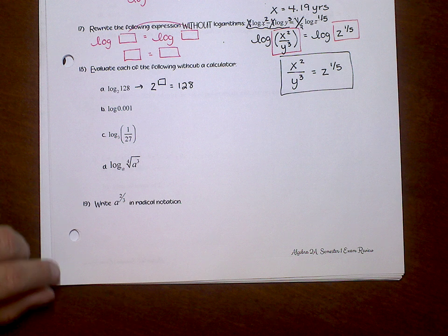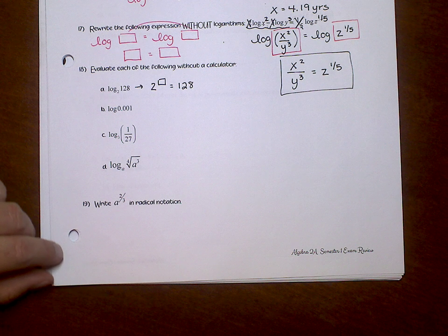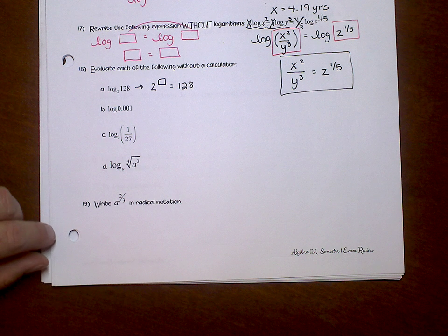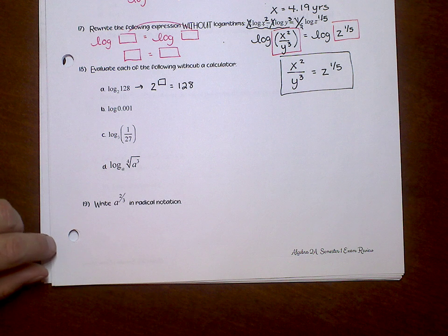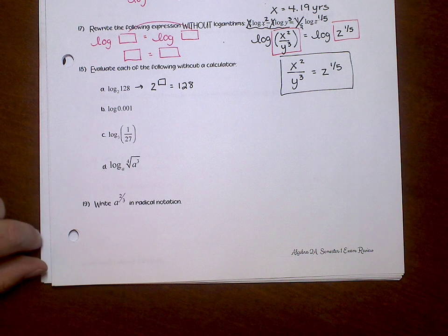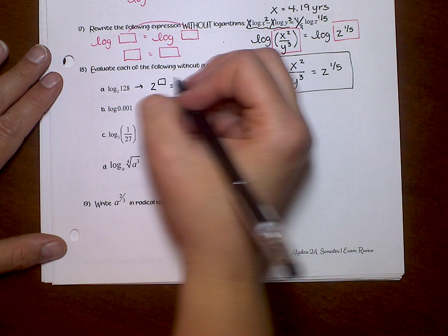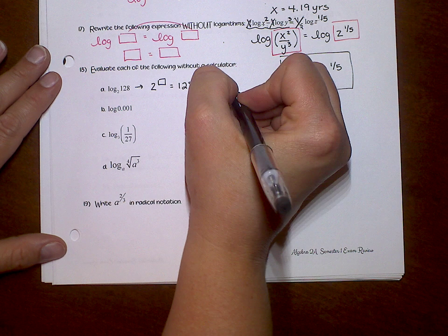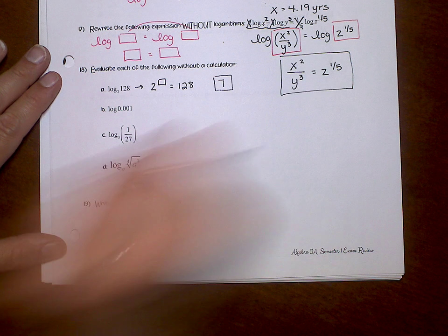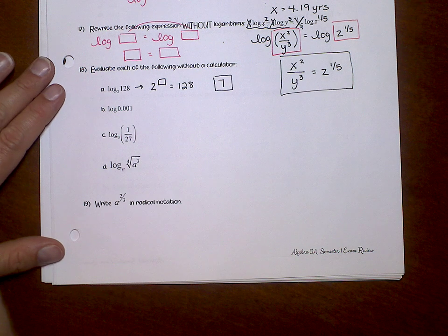But let's see, 2 to the 5th power is 32. So 2 to the 6th power would be 64. So 2 to the 7th power would be double that, so that'd be 128. So here I would say that this answer is 7, because 2 to the power of 7 makes 128.